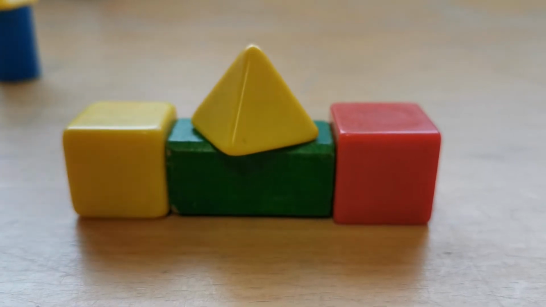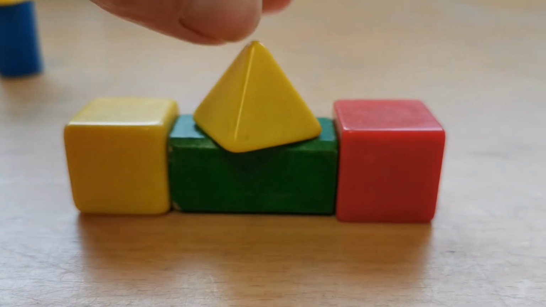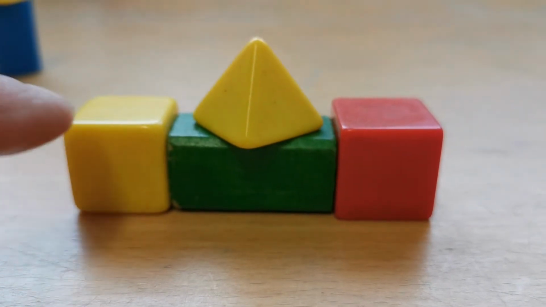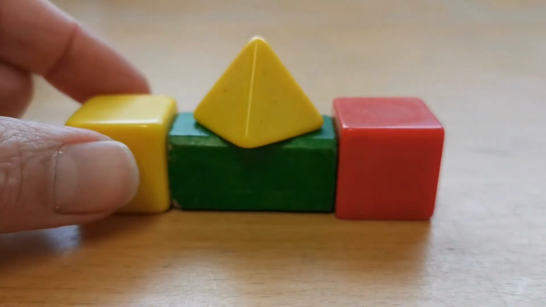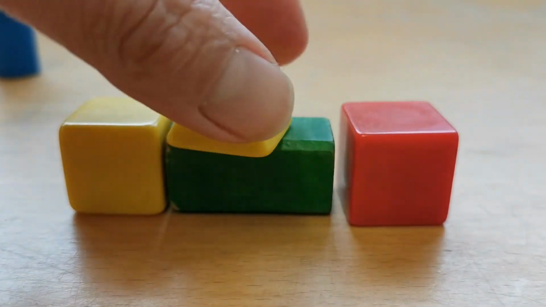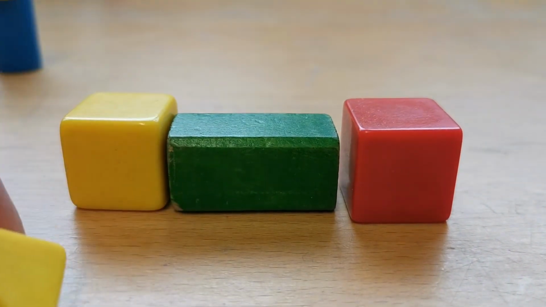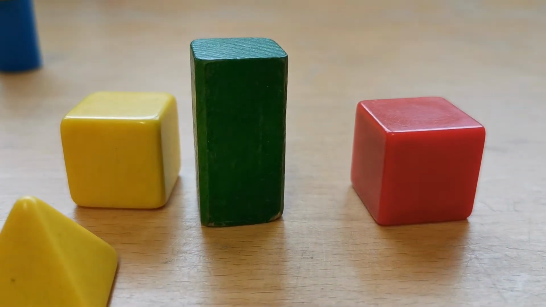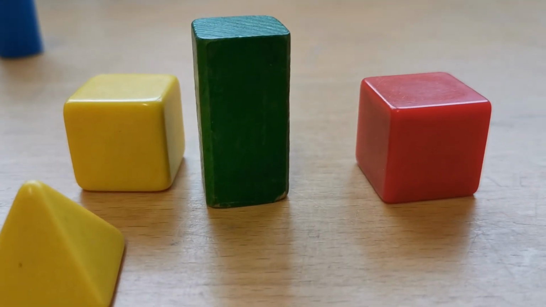Did you spot the pyramid on the top? Yeah, the pyramid on the top. Have you spotted there are 2 cubes on each side there? 1, 2. And then in the middle, what's this shape? It's a cuboid, that's right.